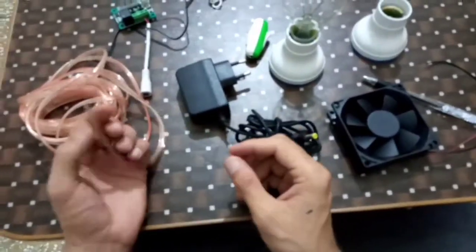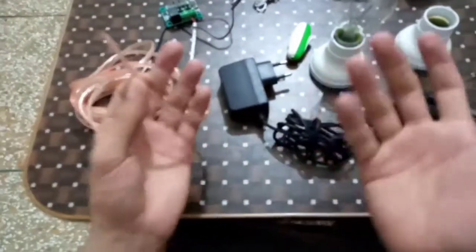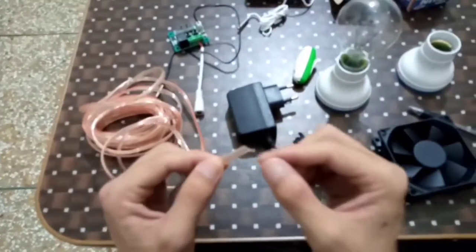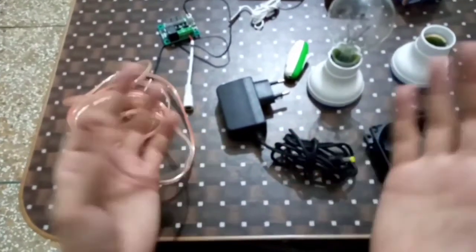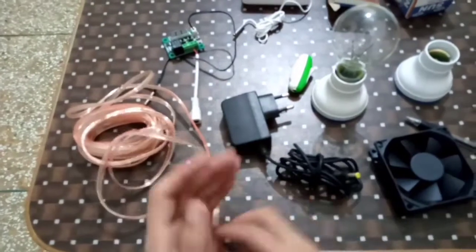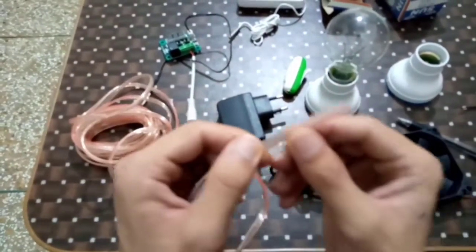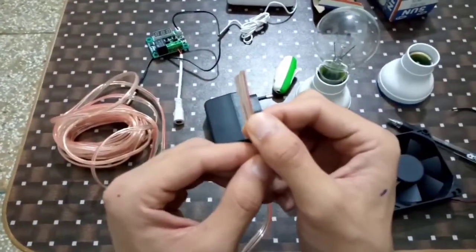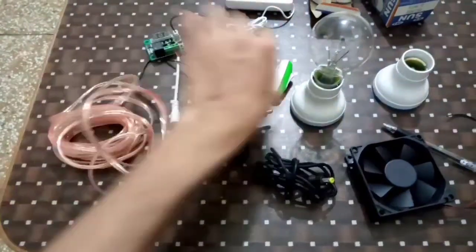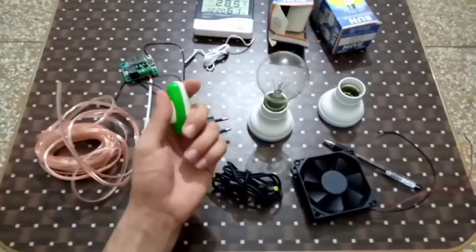And I'm using a transparent one just because I like colors. This is a red and transparent mixture which is being used. As you can see, these wires are being used by me, and I'm also using an on and off switch for this purpose.